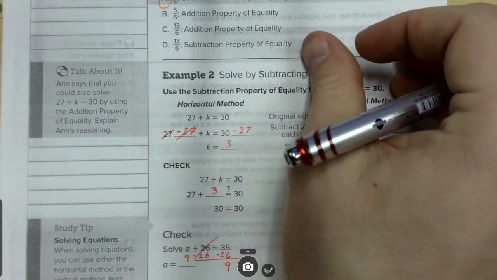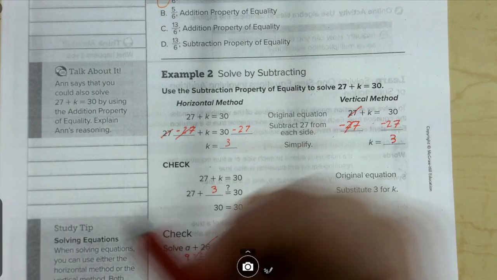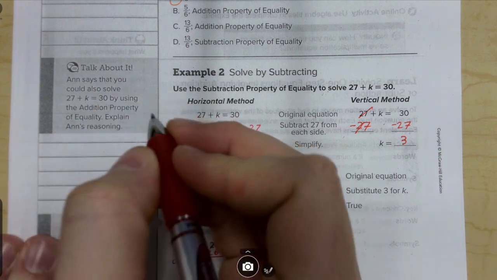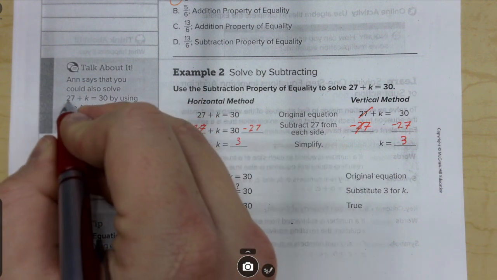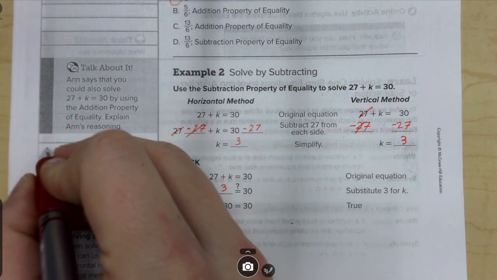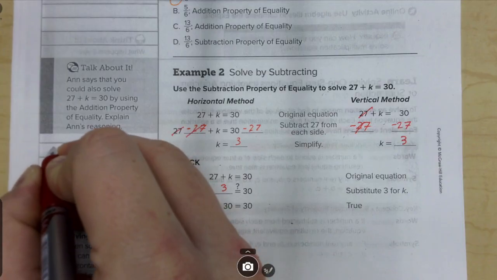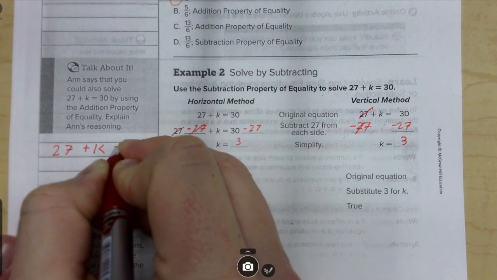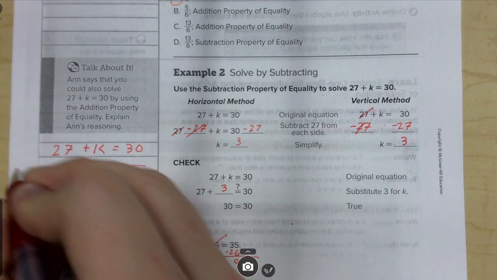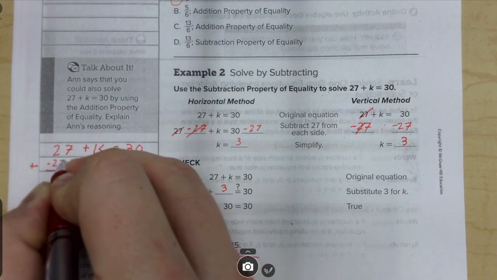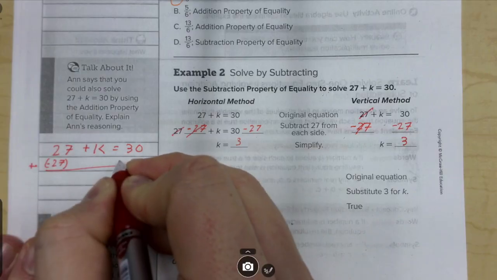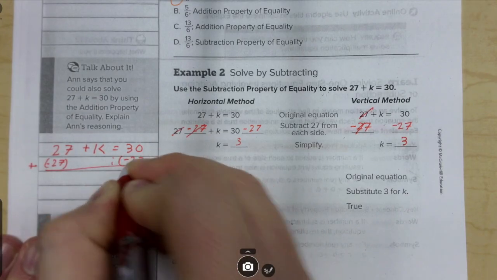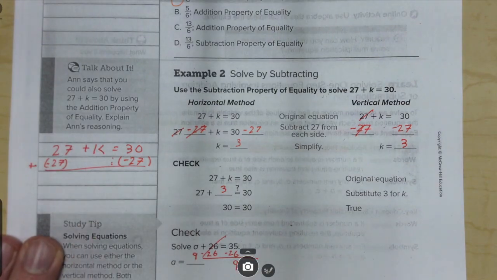Anne says that you could solve 27 plus k equals 30 by using the addition property of equality. Explain her reasoning. For this one, you'd be adding a negative number. So I'm going to add the opposite of positive 27, which is negative 27, to both sides. So if we were to do that with the vertical method, I am going to add negative 27 to both sides. Adding a negative number is the same as subtracting.